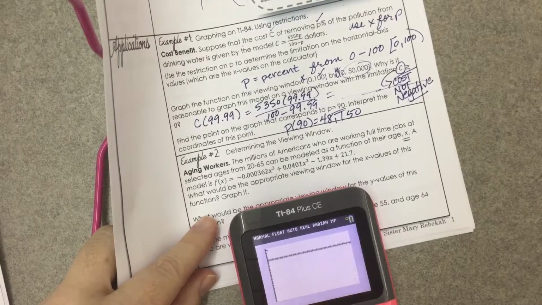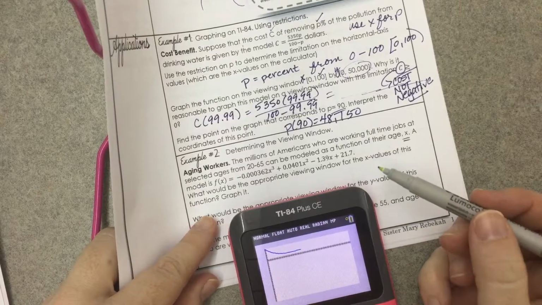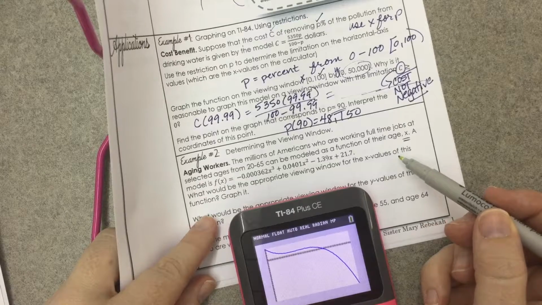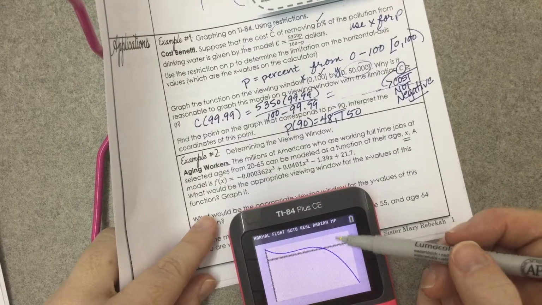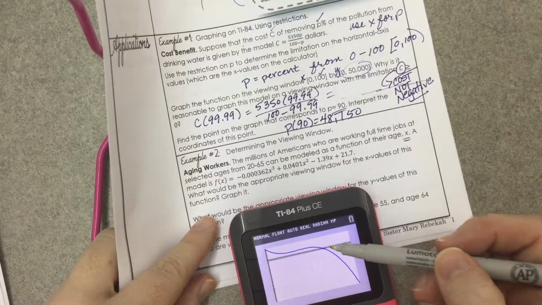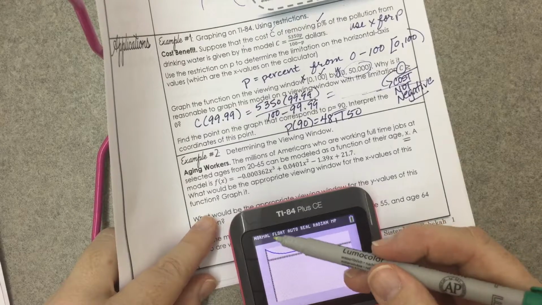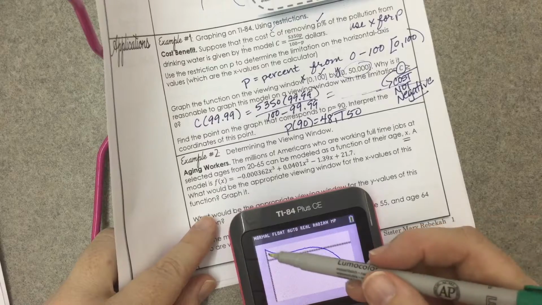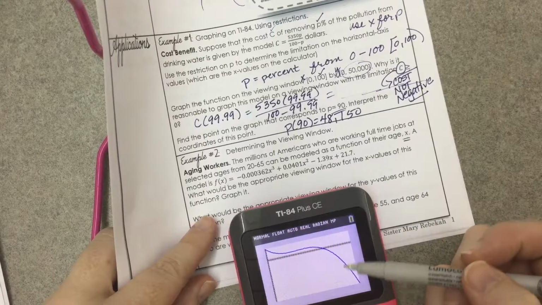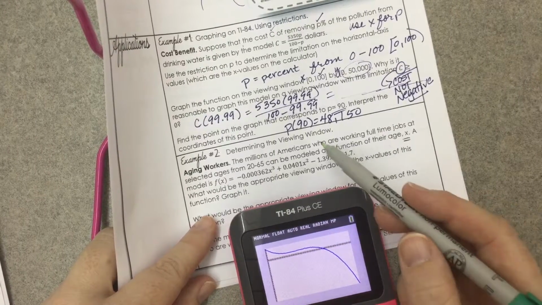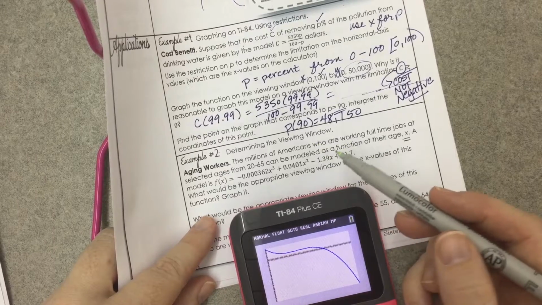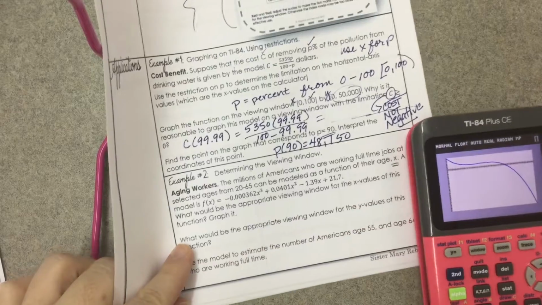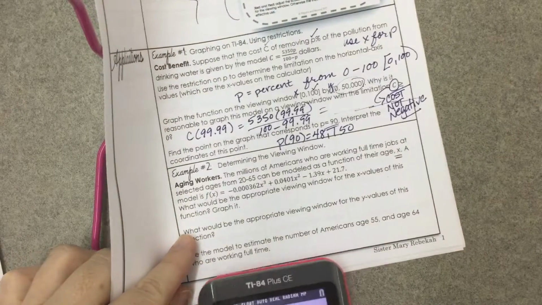Okay, so the question is, what would be an appropriate viewing window for these x values? We can see by hitting zoom 0 that this is an interesting looking graph. It's a cubic graph, so it has this particular shape, but we want to limit our viewing window to a reasonable piece of this model.